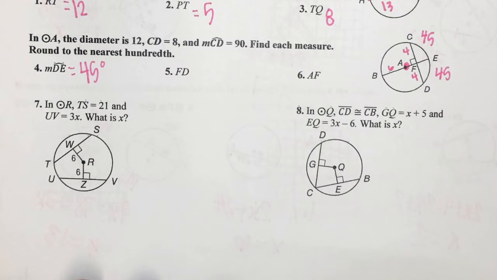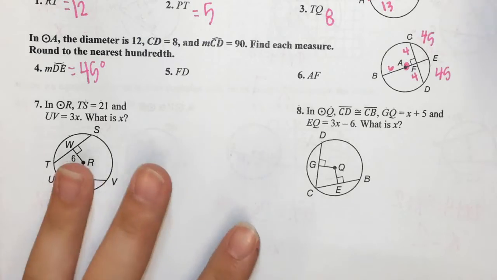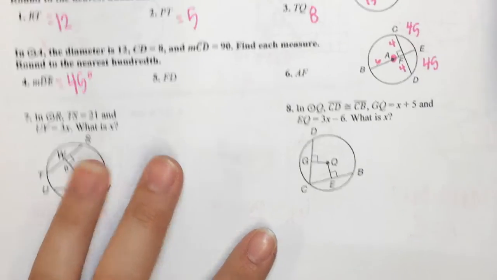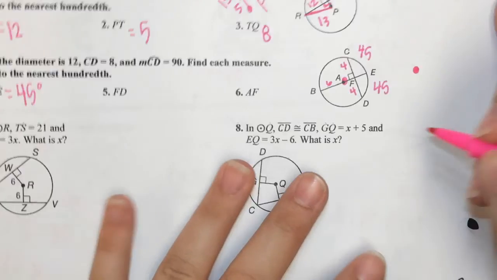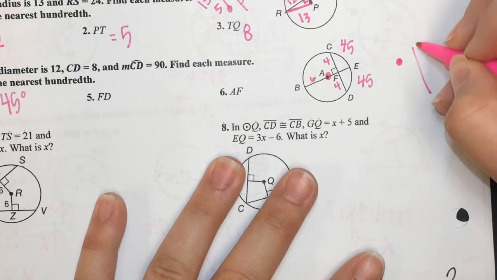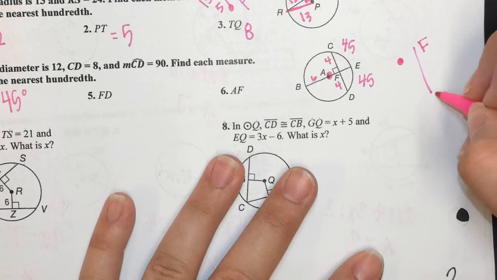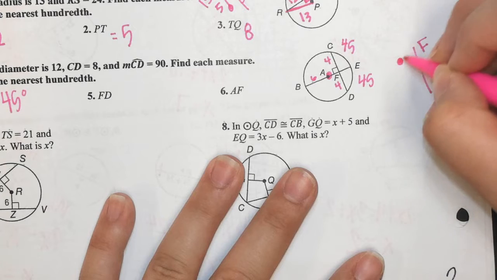It wants us to find FD. Well, don't I know that, I'm going to redraw this. Okay, this is the center of my triangle. Here's F. I need more room. Here's F. Here's D. And here's a line.